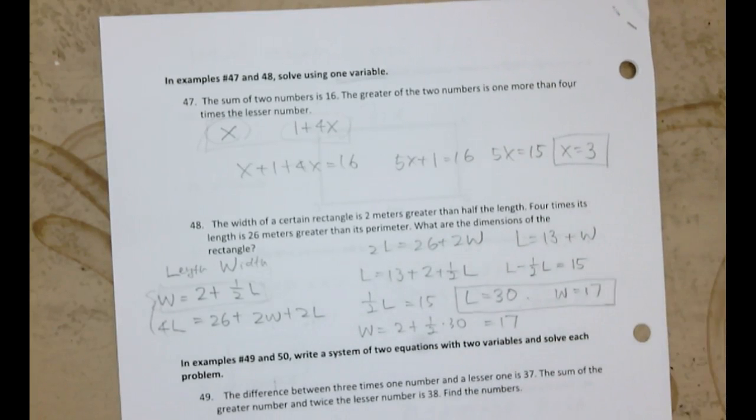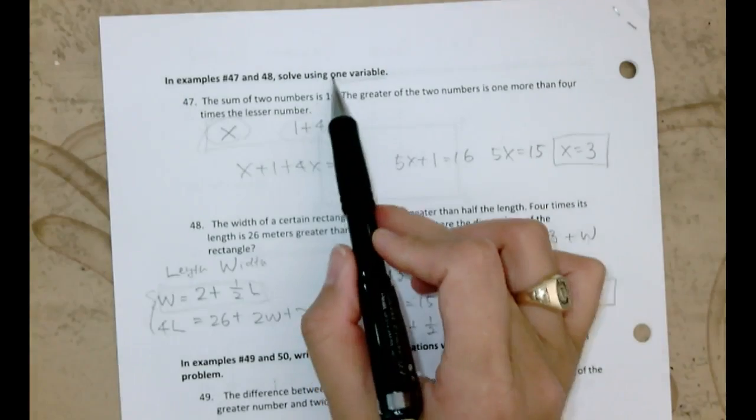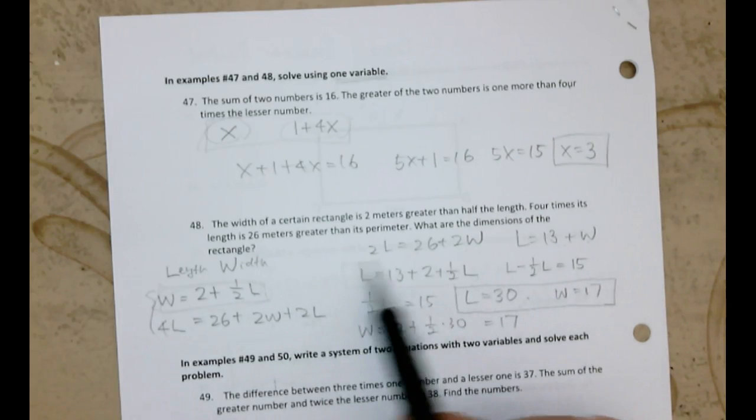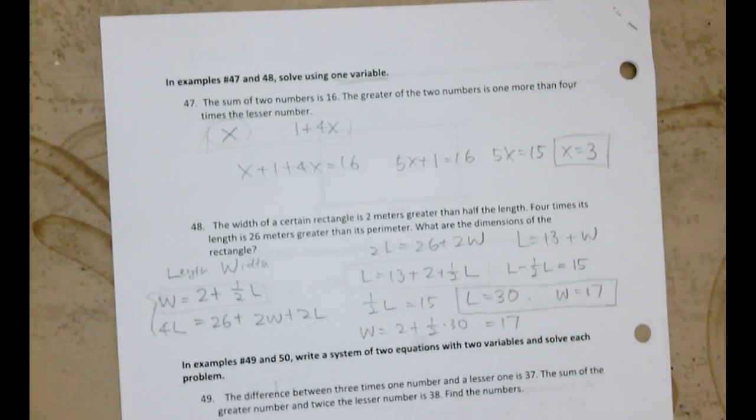Okay, so it says solve using one variable, but we got to the one variable equation here, right? So that's okay. I would accept this as a correct answer.